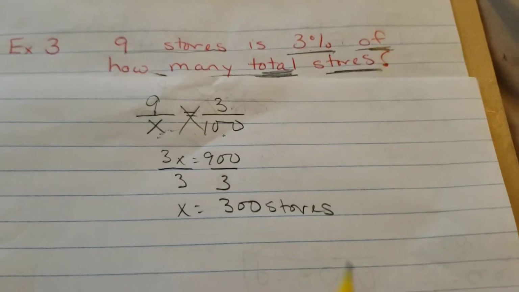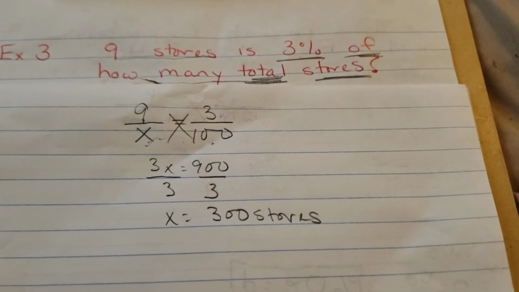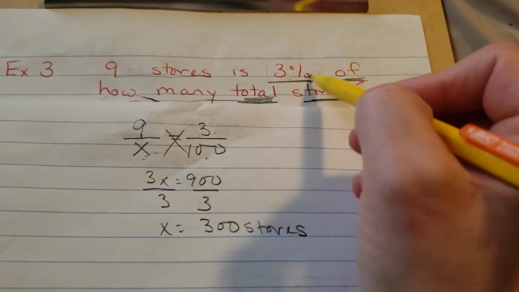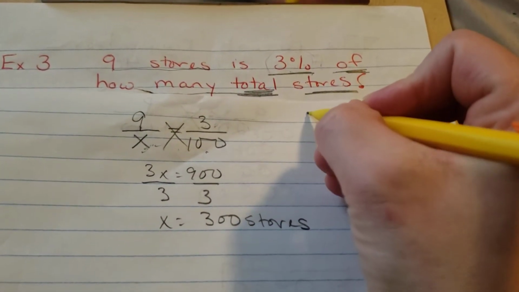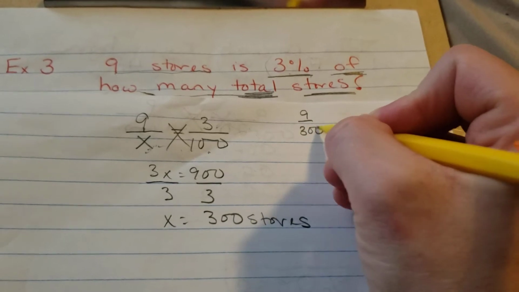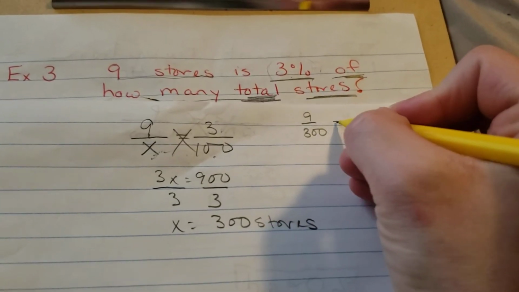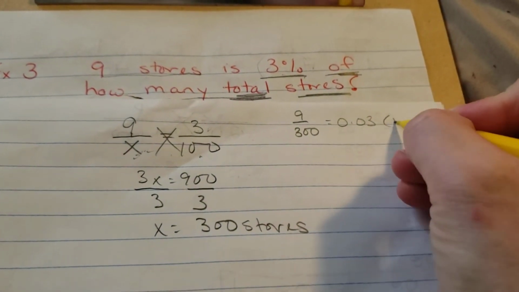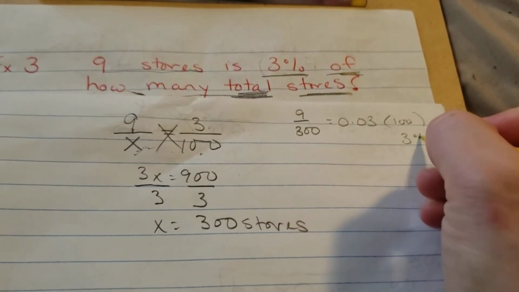Now, as for checking ourselves, 9 stores out of 300 stores. We're only talking about 3% here. It's a very small amount. So 9 out of 300, if I divide that out, I will get 0.03, so 300ths. And then out of 100, that would change to 3%.